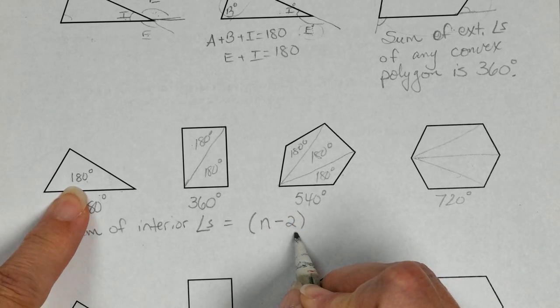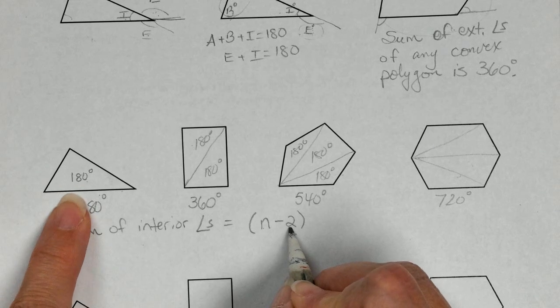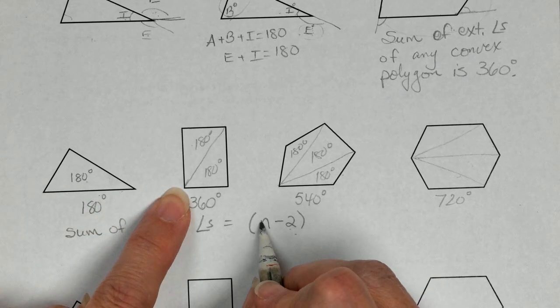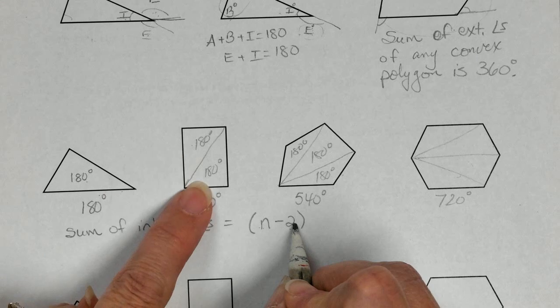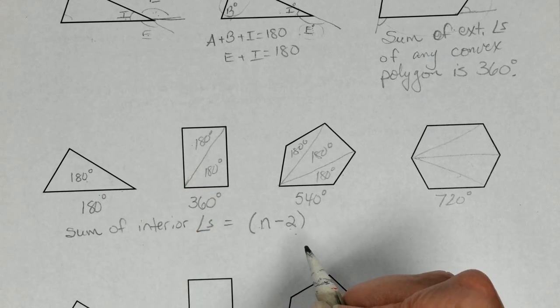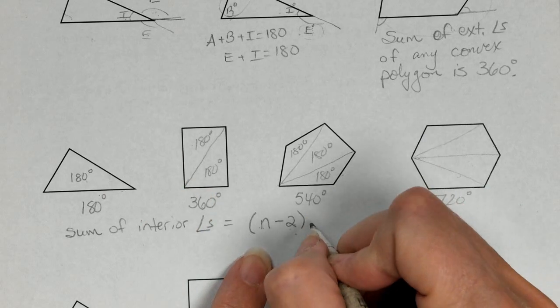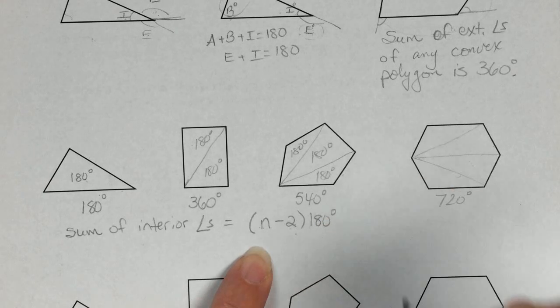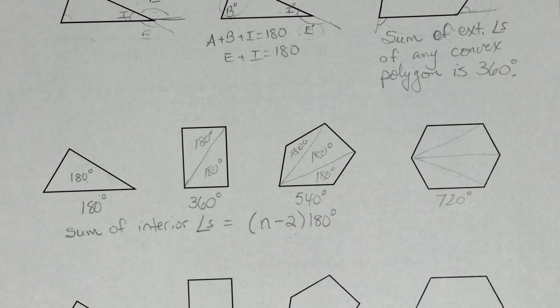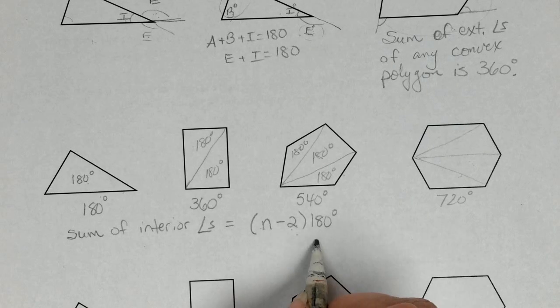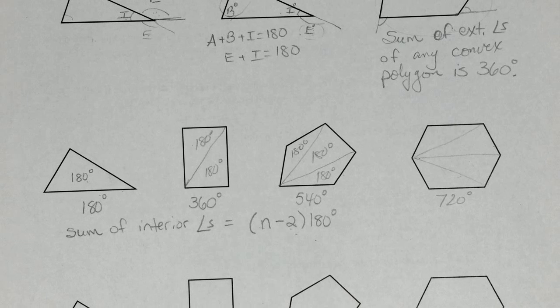A 3-sided figure, 3 minus 2 is 1. There's 1 triangle. A 4-sided figure, 4 minus 2 is 2. You got 2 triangles. You take the number of triangles, which is this, times 180 degrees. And that'll give you the sum of the interior angles of your polygon. So there is a formula for the sum of the interior angles.